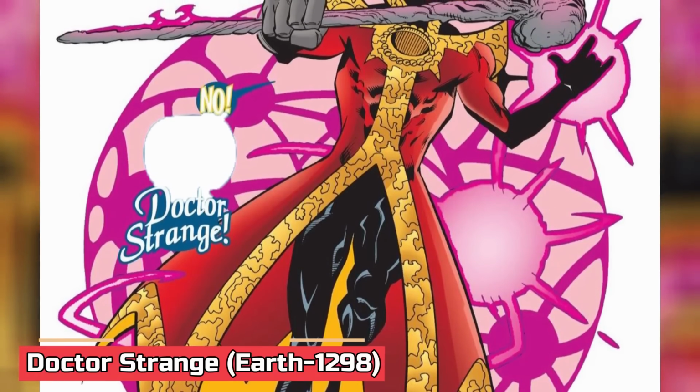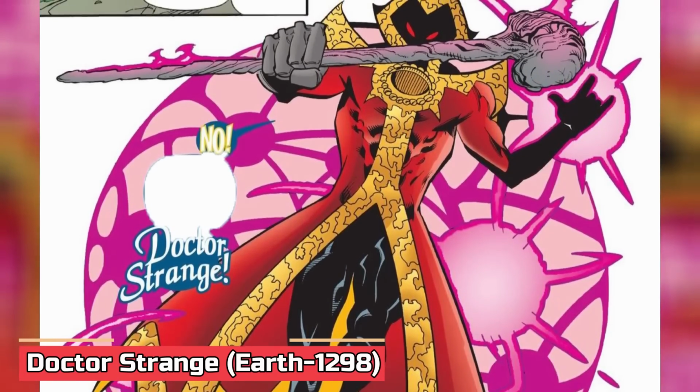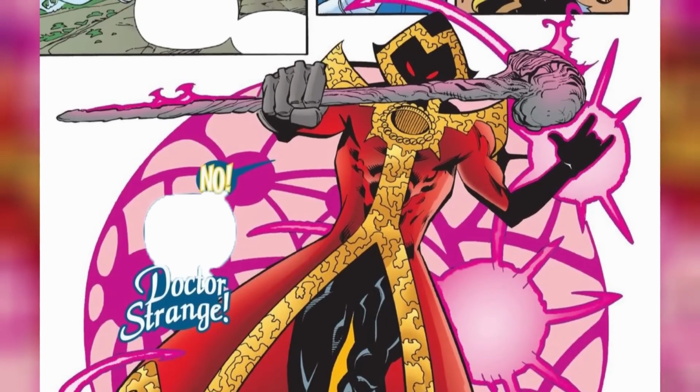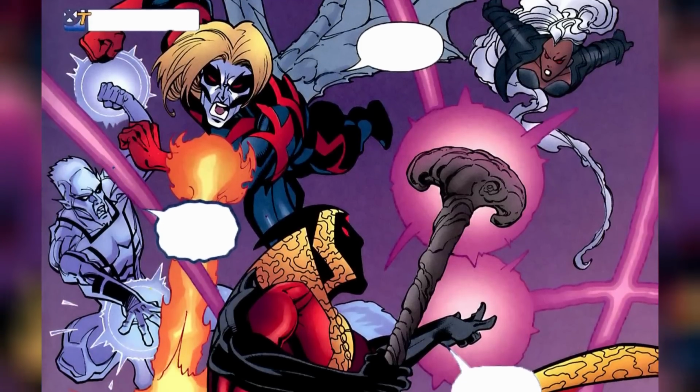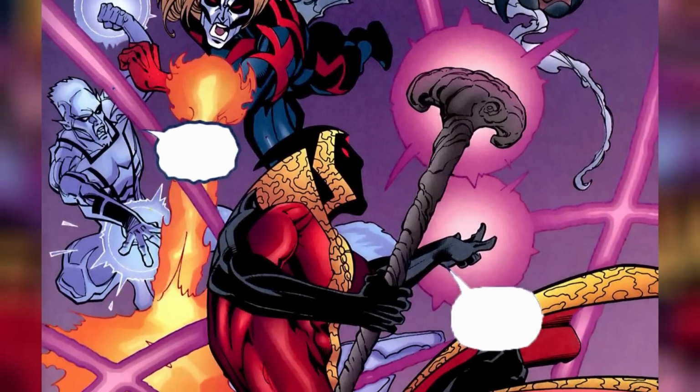Doctor Strange, Earth 1298. In Earth 1298, Stephen Strange, known as Doctor Strange, took on a unique role as the guardian of the nexus of all realities. He initially helped Jennifer Kale and Dr. Ted Sallis with the Man-Thing curse, but ended up cursed himself.